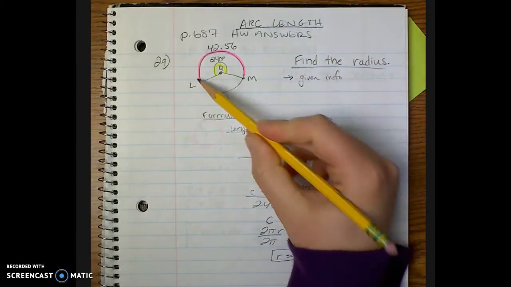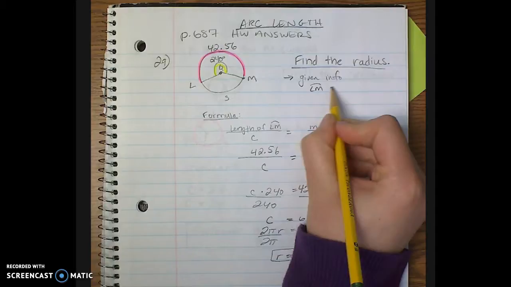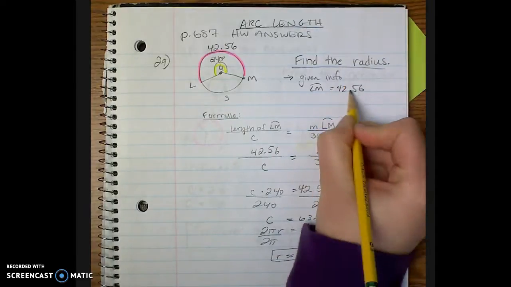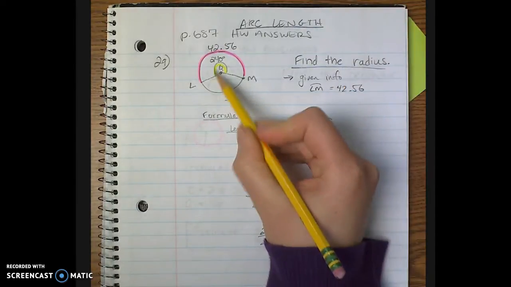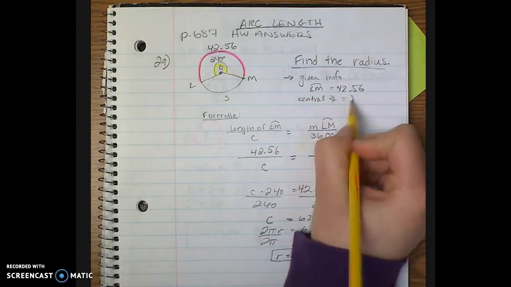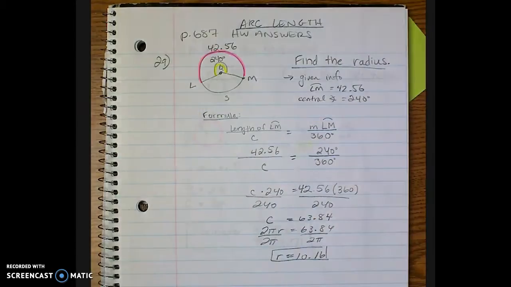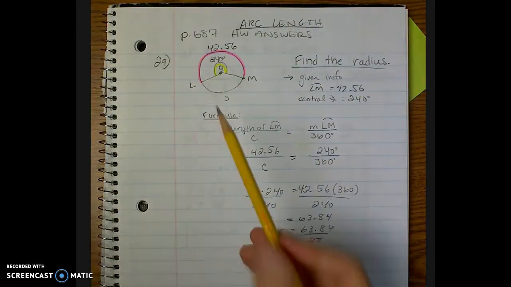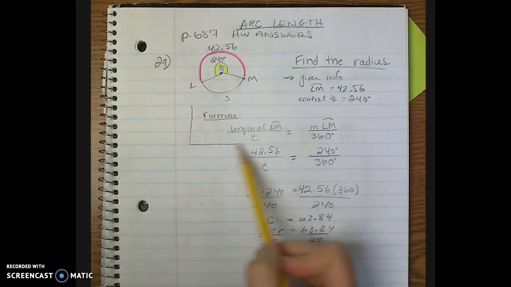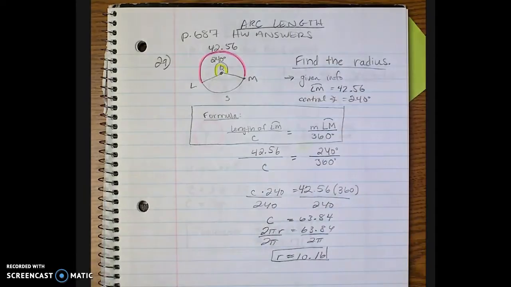So what I have so far is the length of LM. That's 42.56. And then I also have the central angle, which is 240 degrees. So once you have that given information, it makes it a little bit easier to go ahead and plug into your formula. The same exact formula that we've used for any question that has arc length.